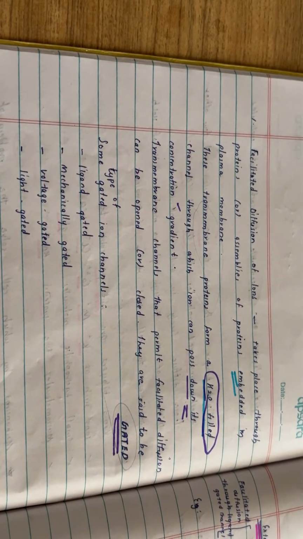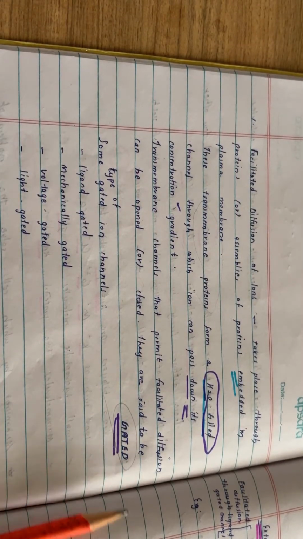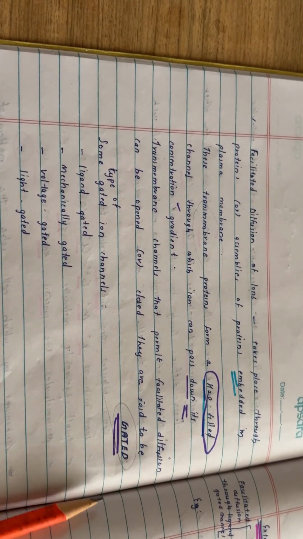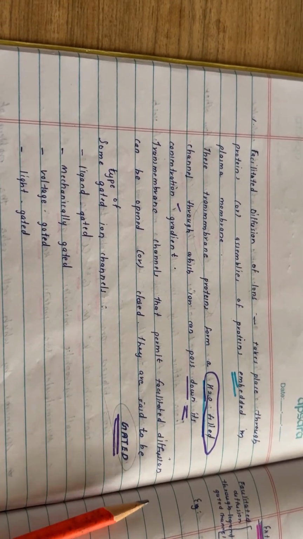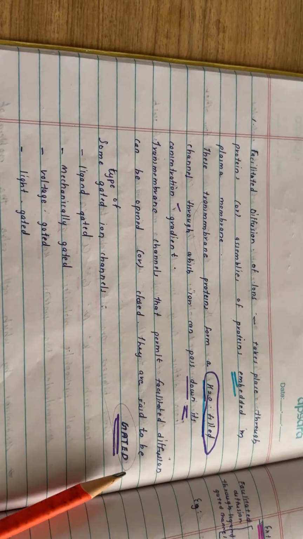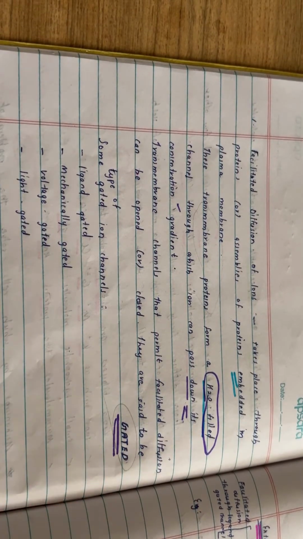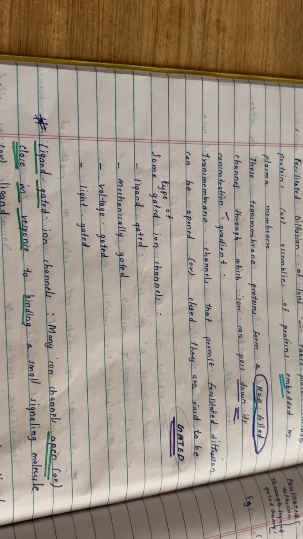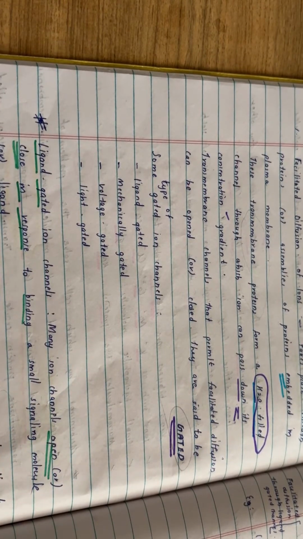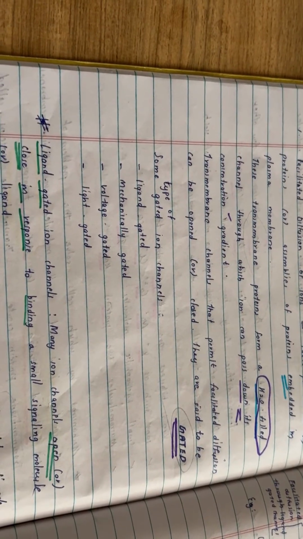So these transmembrane proteins which form these water-filled channels permit facilitated diffusion, and they can open and close. Okay, so they are called gated. We have different types of gated ion channels. First one is ligand gated. As the name suggests, the ligand is the one which is gating this thing.